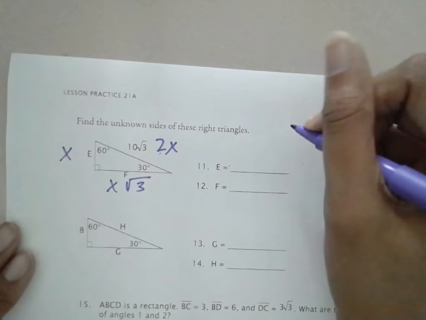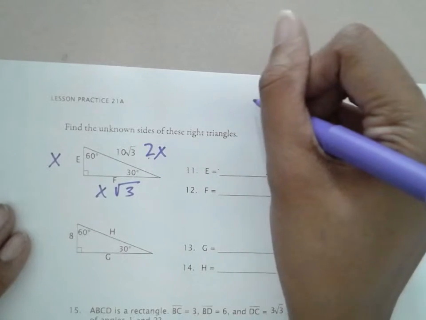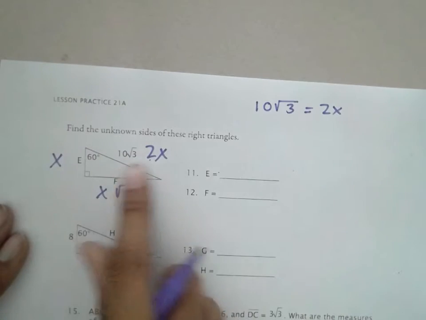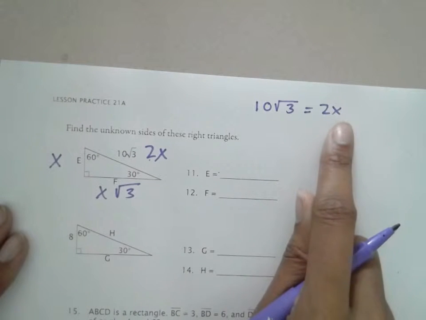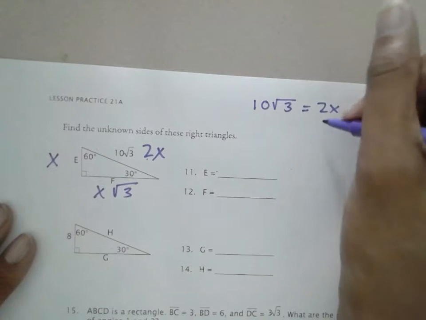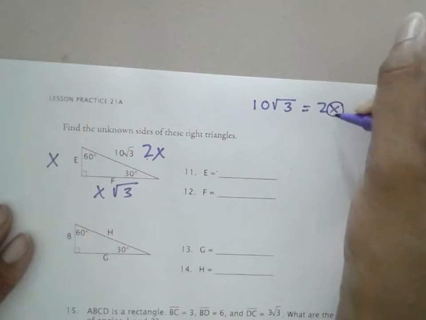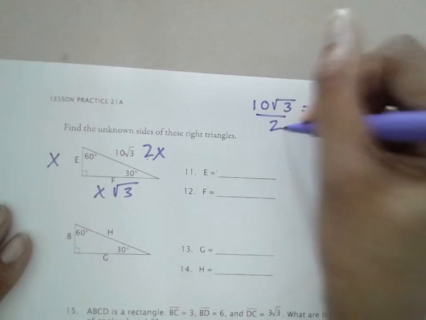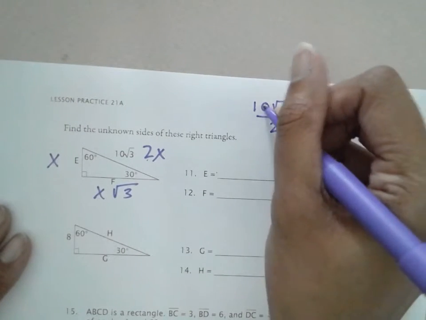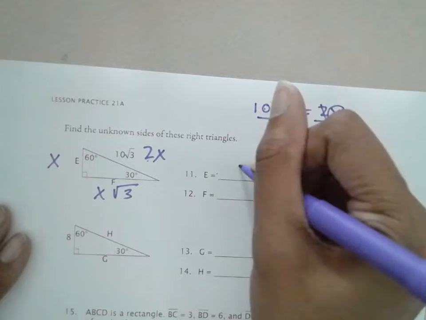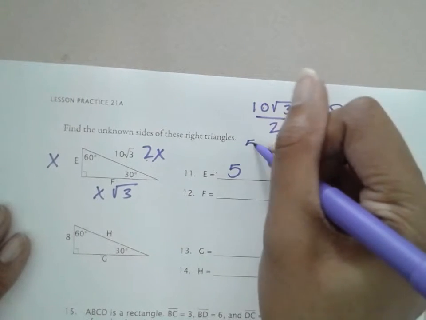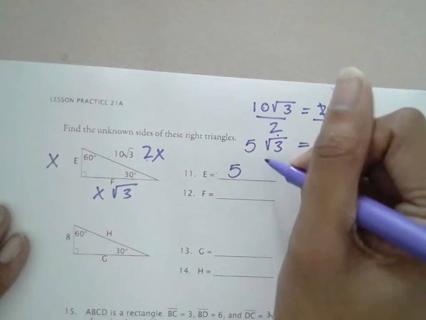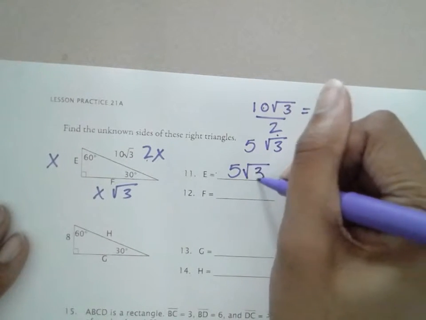Well, let's go write this off to the side. So there's a little algebra here. So 10 square root of 3 equals 2 times whatever my short leg is. So I want to get that x alone, my short leg alone, so I'm going to divide by 2. Opposite multiplication is division, so I'm going to divide. These cancel. 10 divided by 2 is 5. And then we have square root of 3 here. We can't do anything else with it.